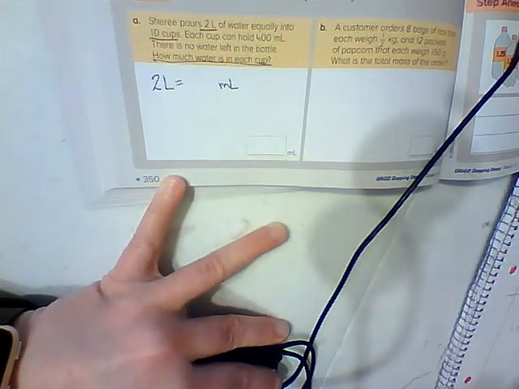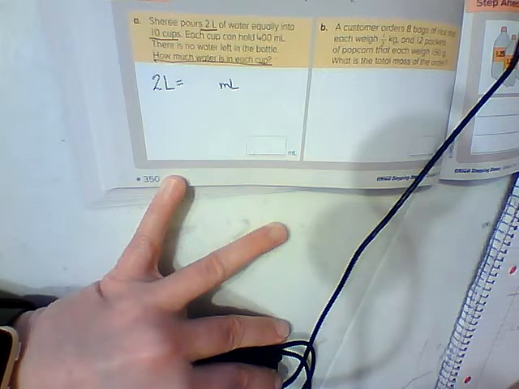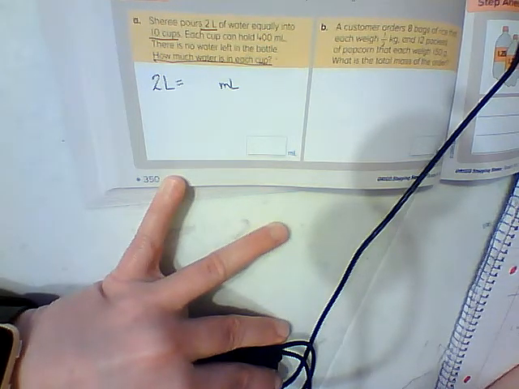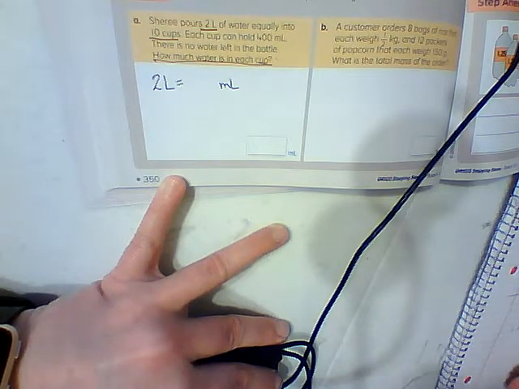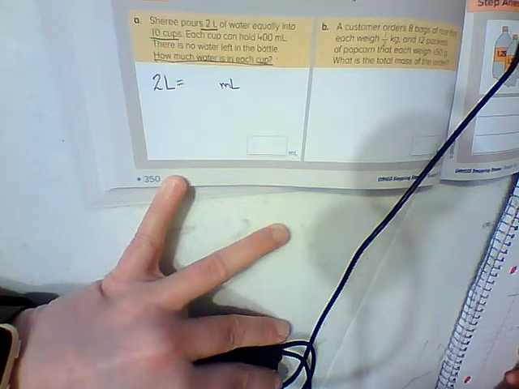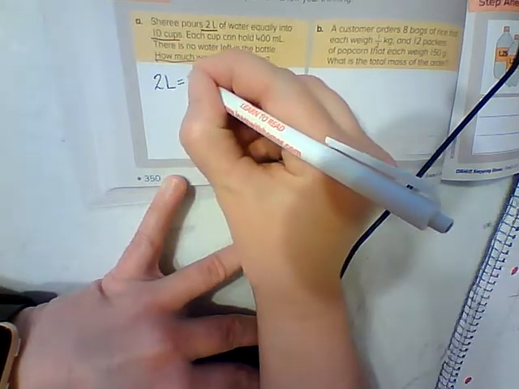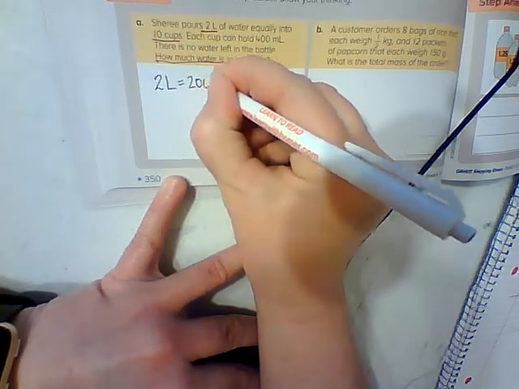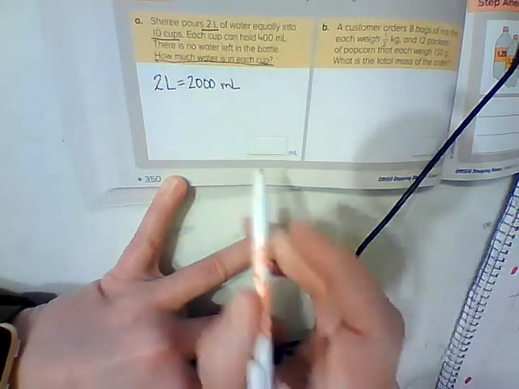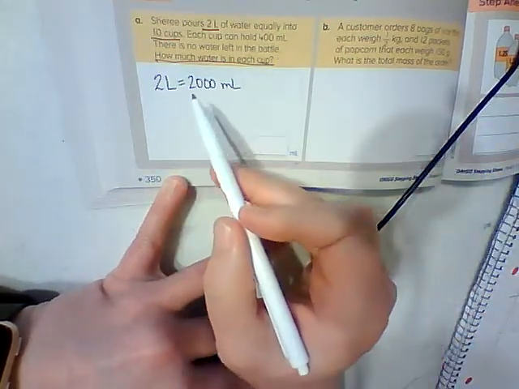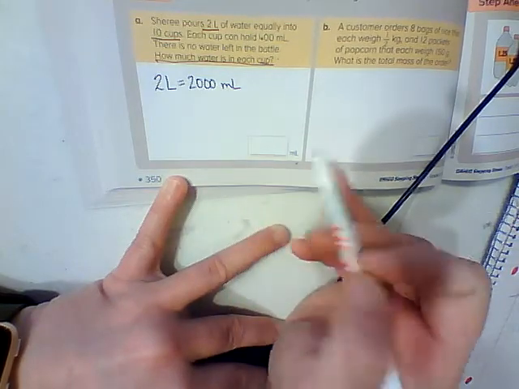Okay, so if I go back and I look at my chart, I know that 1 liter equals 1,000 milliliters. So if 1 liter is 1,000, then 2 liters is going to be 2,000. Okay, so now I'm in milliliters, which is where I need to end up. So I have 2,000 milliliters.